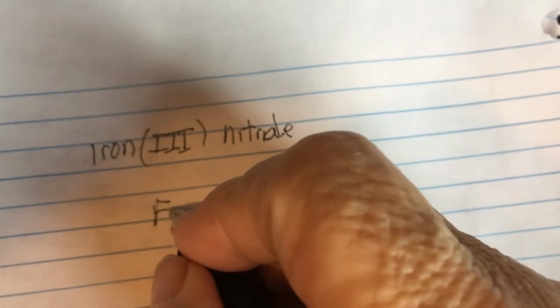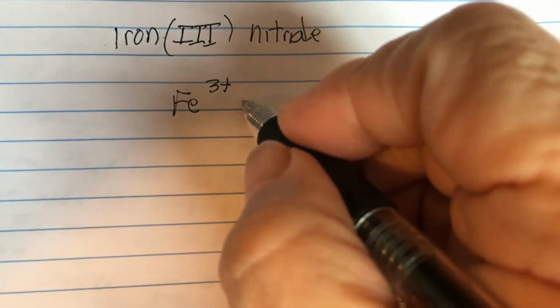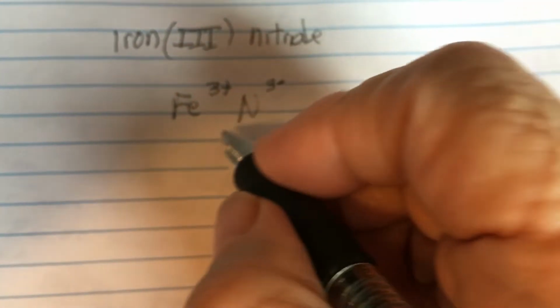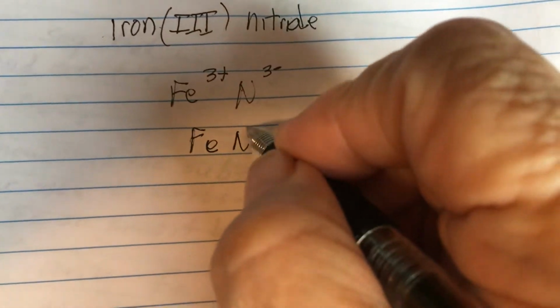So we have iron Fe3+, N3-. So our answer is FeN.